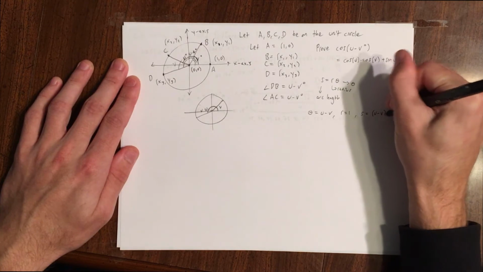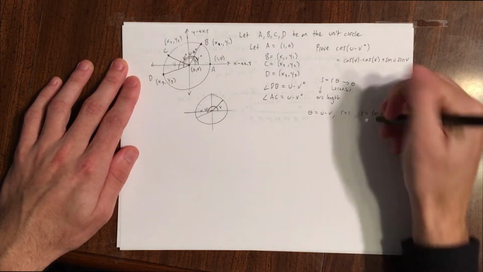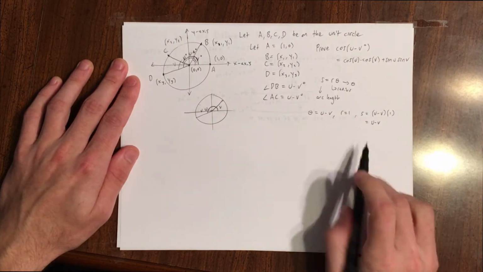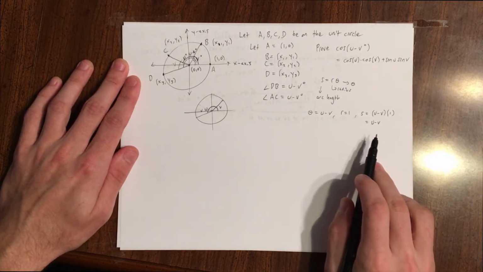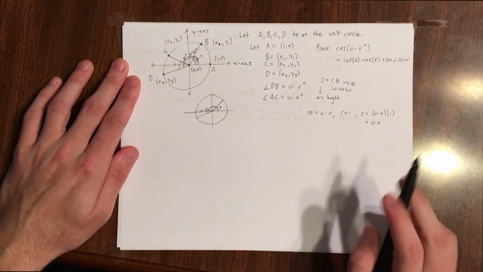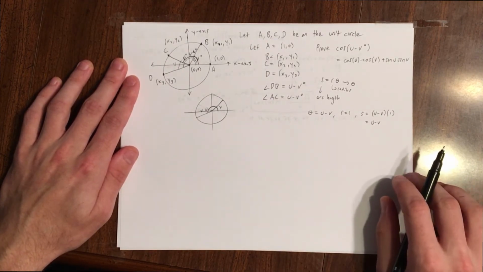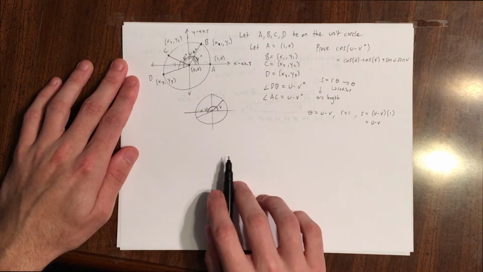U minus v times 1. Well, anything times 1 is itself, so the arc length is the same as the angle for the unit circle. It's a special property of the unit circle that's very cool. The arc length is always equal to the angle because the radius is 1.